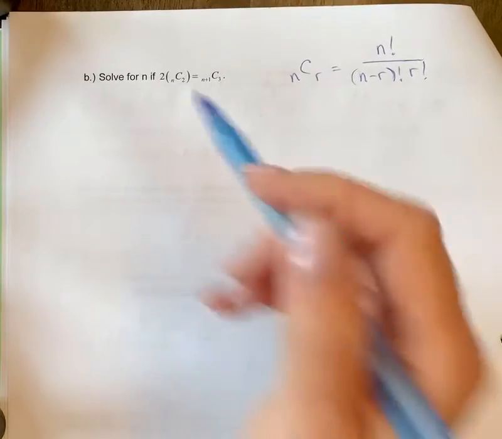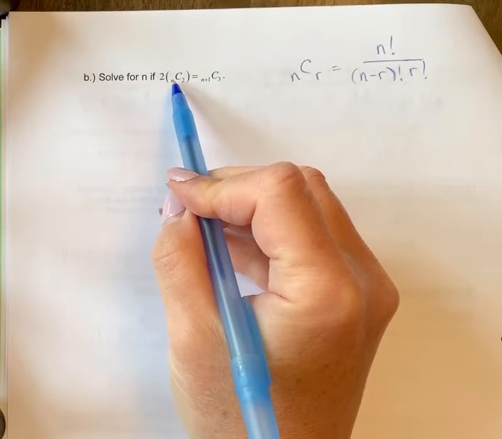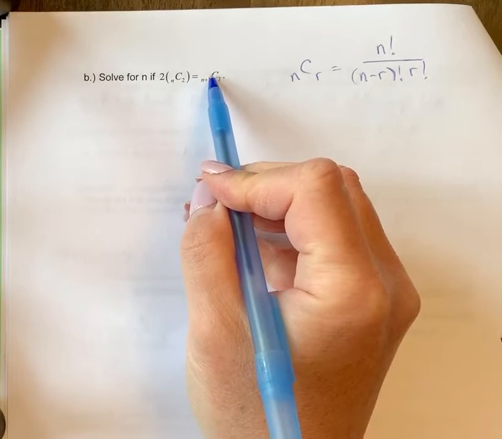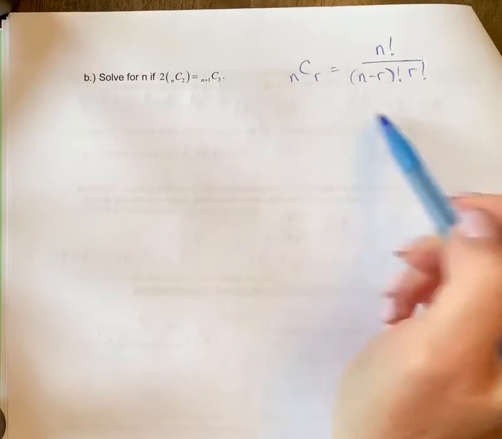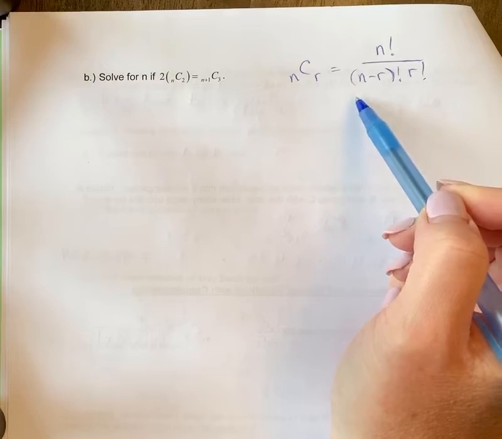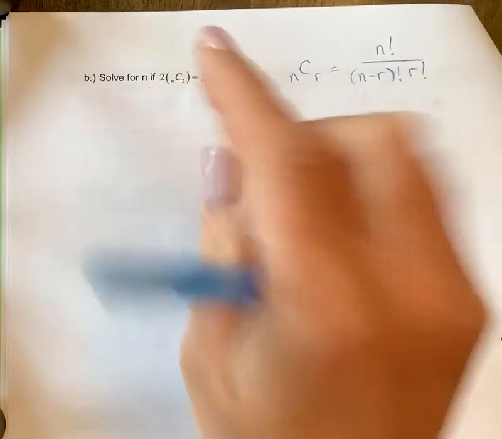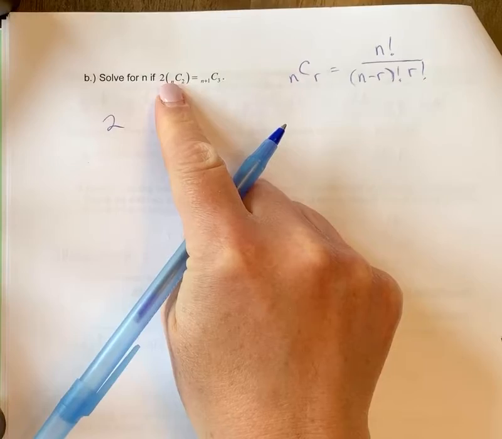Okay, let's look at solving for n here. So we have 2 times nC2 equals (n+1)C3. I wrote out the formula. Again, you have a formula sheet, so you can always look this up. So we're going to plug in, the 2 is going to remain out front here, and we're going to plug this part into our formula.